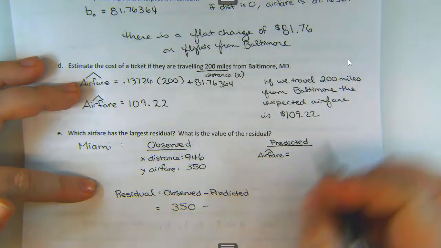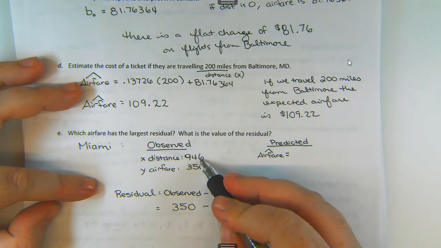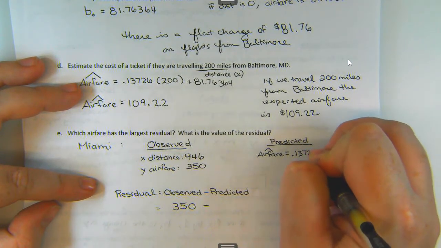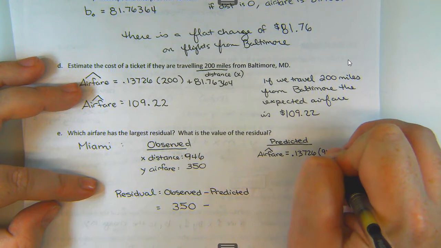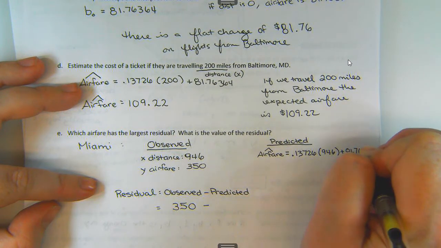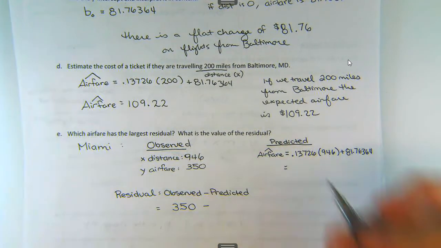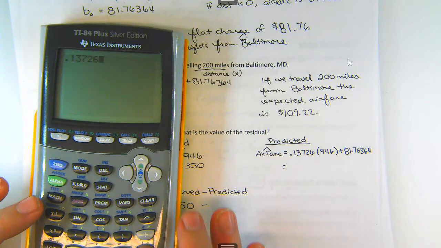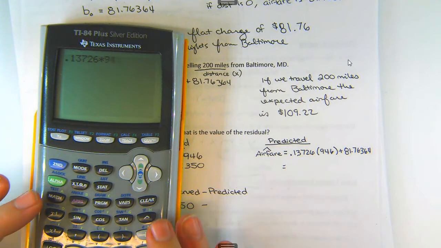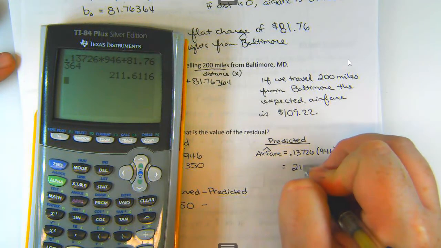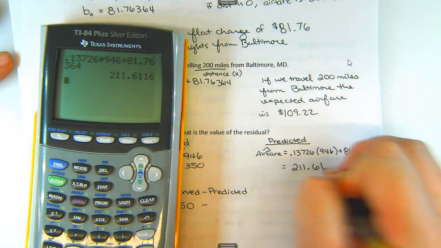What would we have expected to pay if we traveled that same distance? So we use our equation of the line, plugging in the same distance as what was traveled to go to Miami, to see our predicted value, which is 211.61.